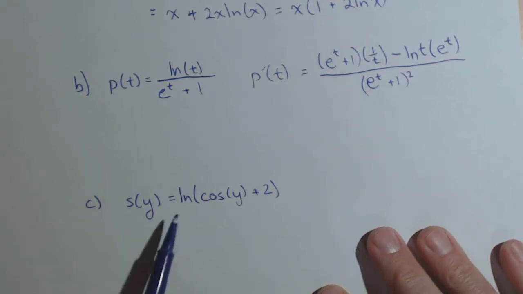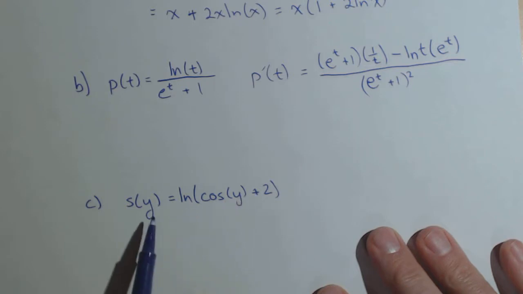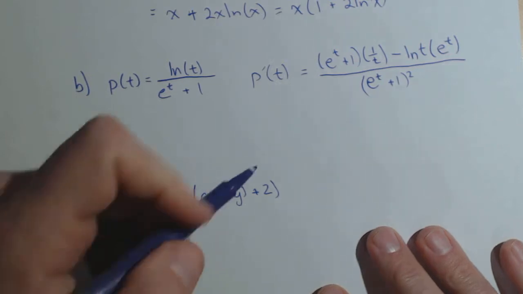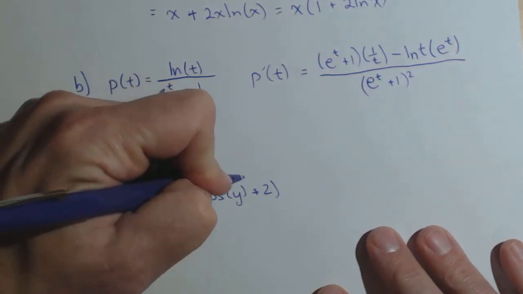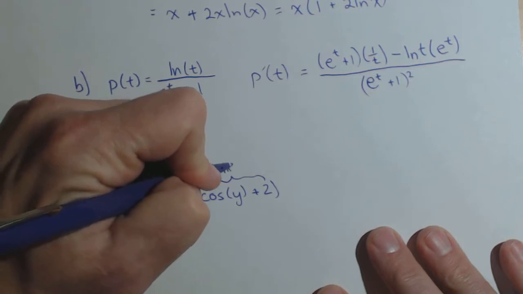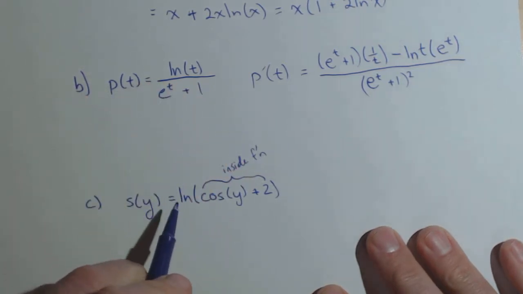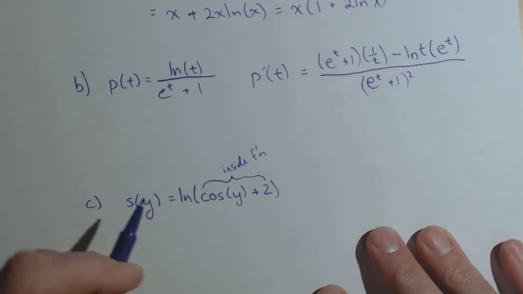So, next one. S of y equals natural log of the cosine of y plus 2. So there's something more than just x or y in the natural log. This is a chain rule. This here, this cosine of y plus 2, that's our inside function. That makes the ln our outside function.